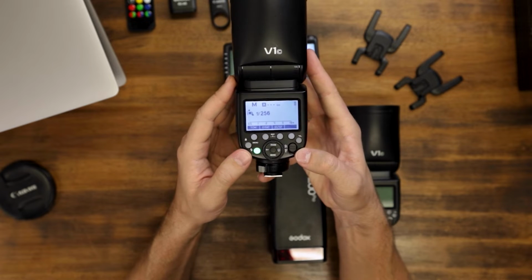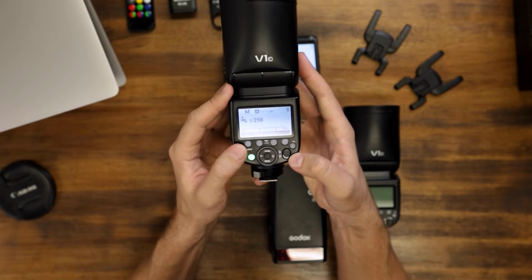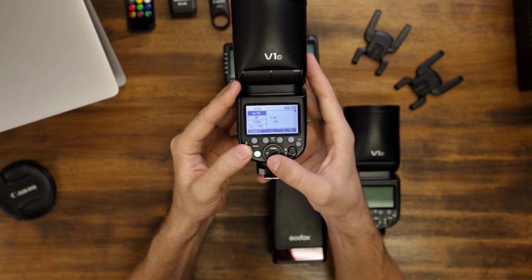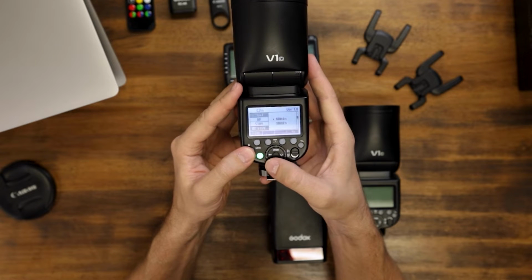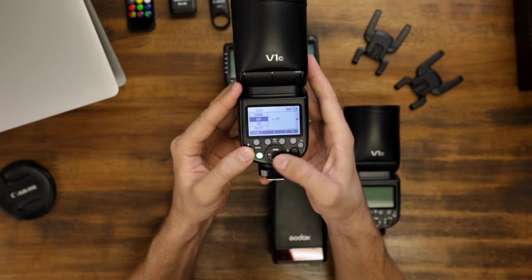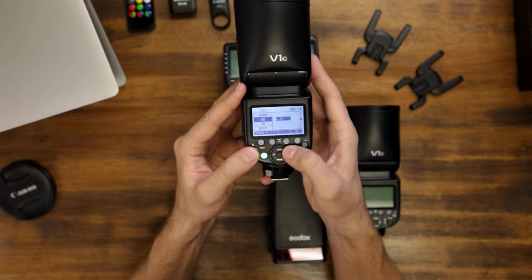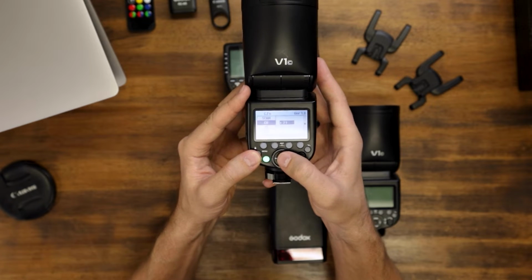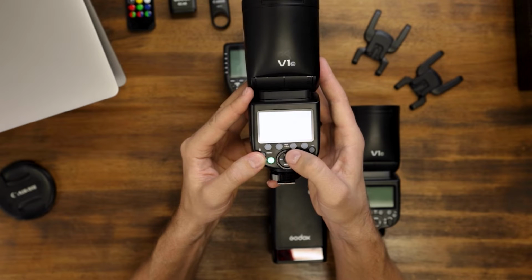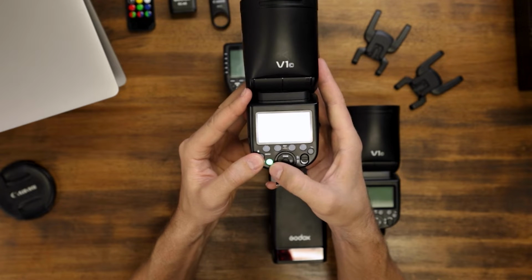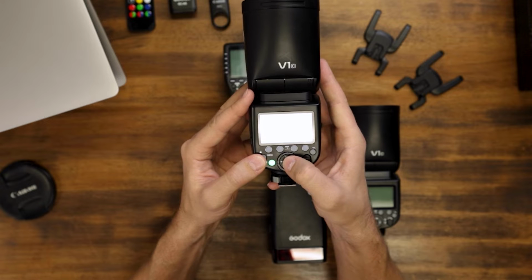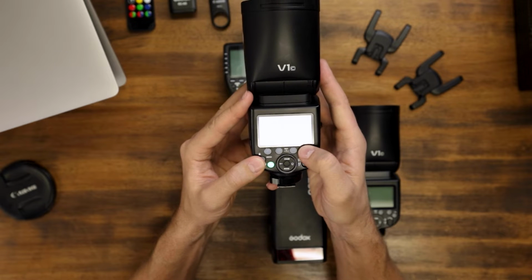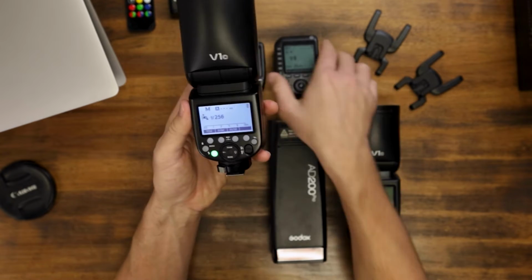And here's how you set your channels and IDs on this one. So we're gonna press menu. Then we're gonna scroll down to channel, and we'll notice channel 21. We can change that, but we're gonna leave it on 21. That way it works. ID is off. So if we wanted to change it to 1, 2, 3, 4, we could, but we're just gonna leave this off. Okay, good. So now this is connected to this transmitter.